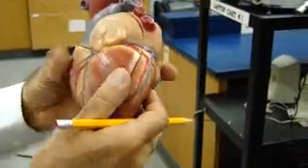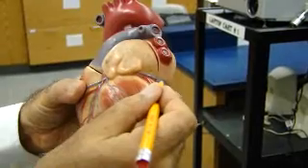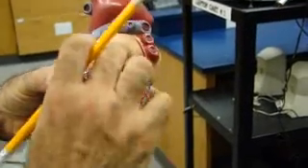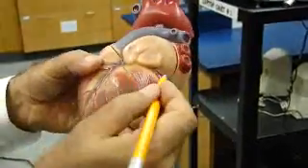Now, the coronary sulcus is this sulcus, which is between the two atria and the two ventricles. So this coronary sulcus goes all around, and it's dividing the atrium and the ventricle, and the two ventricles. It divides them, right? The atrium and the ventricles.